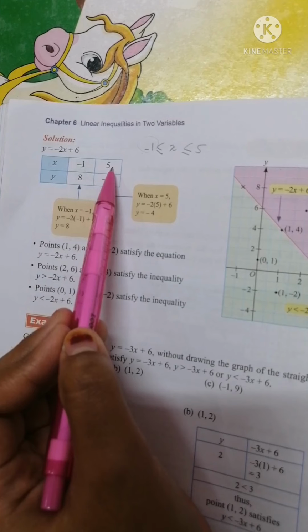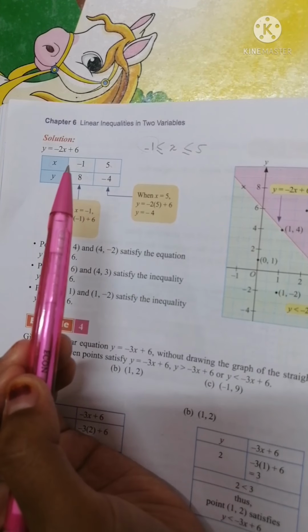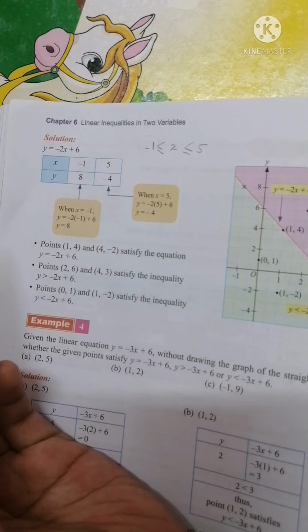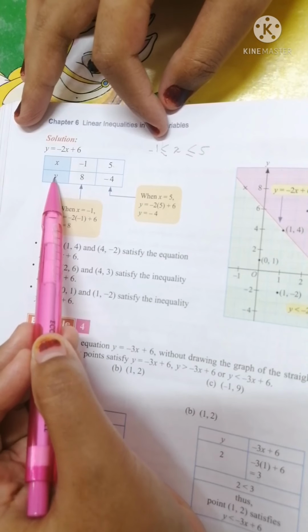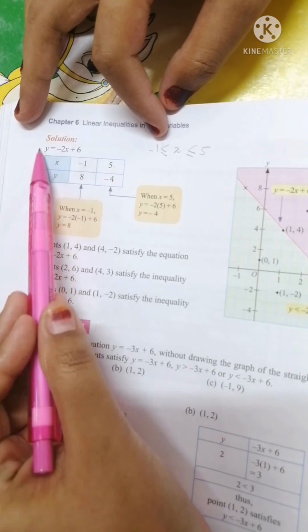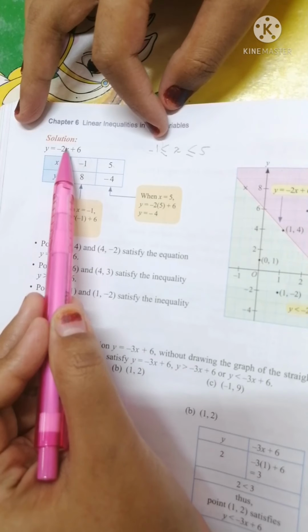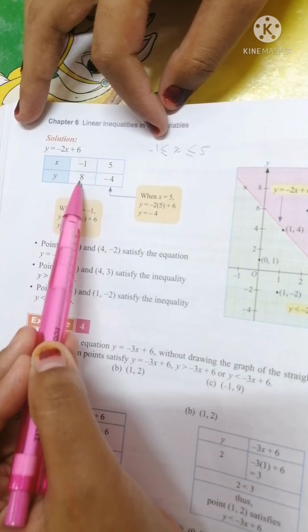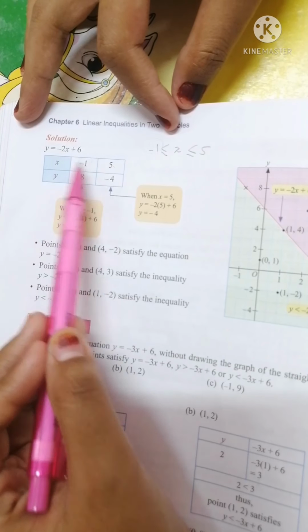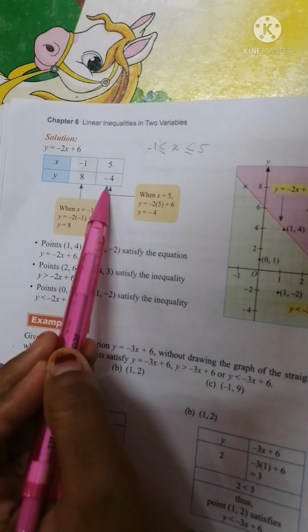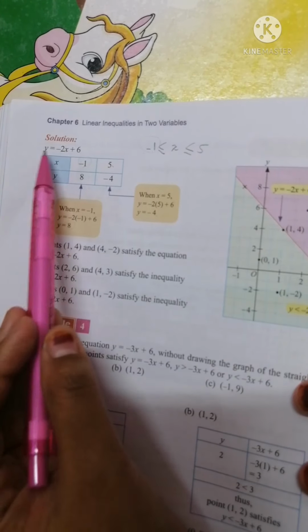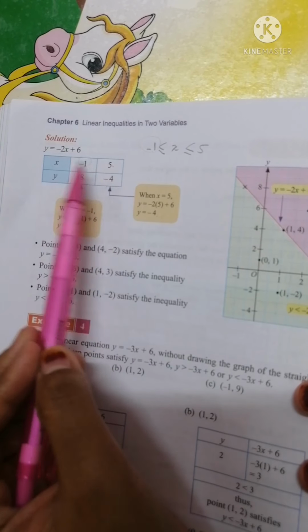So -1 and 5. Remember I told you, in order to draw the straight line or the linear equation, you need at least 2 points. So this is 2 points, enough. So x is equal to -1. What is the value of y? You need to substitute x in the linear equation: -2 in bracket -1 plus 6. So the answer is 8. And for x equal to 5, y will become -4.